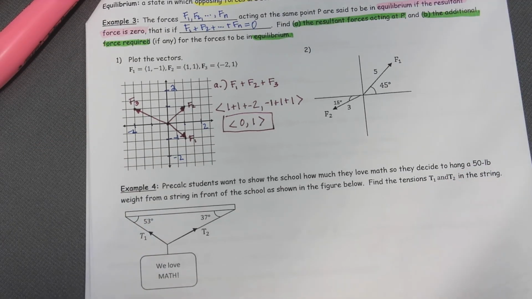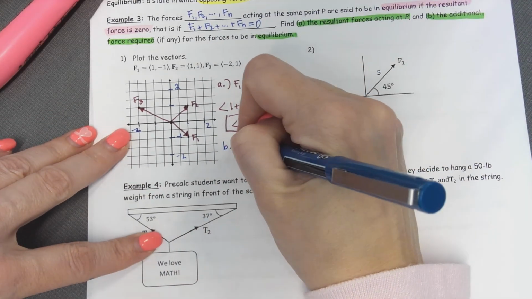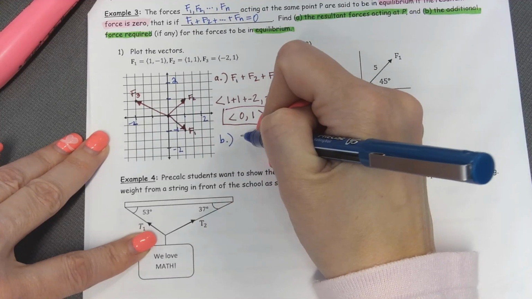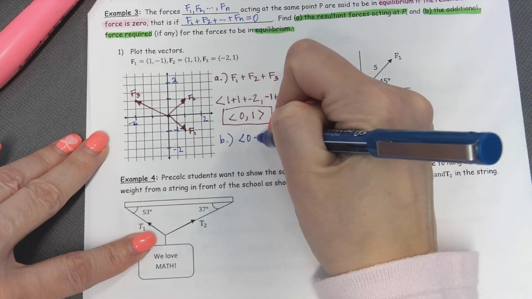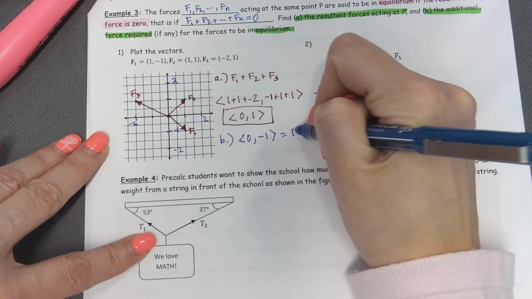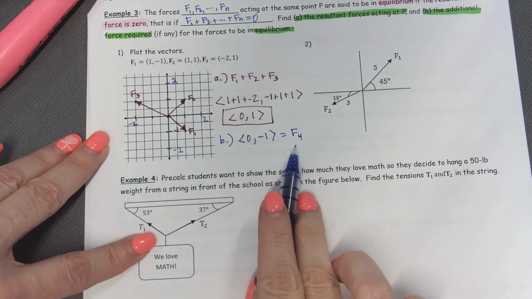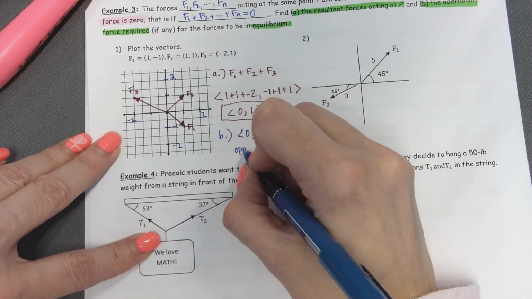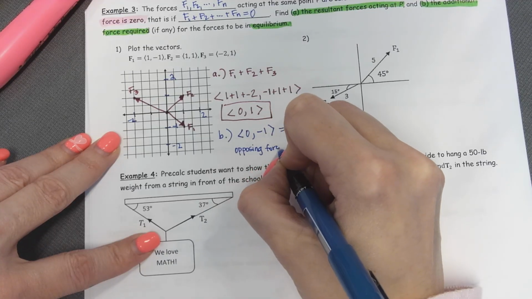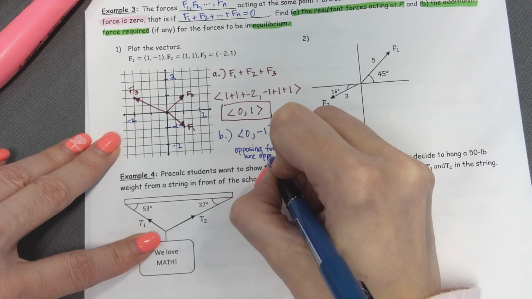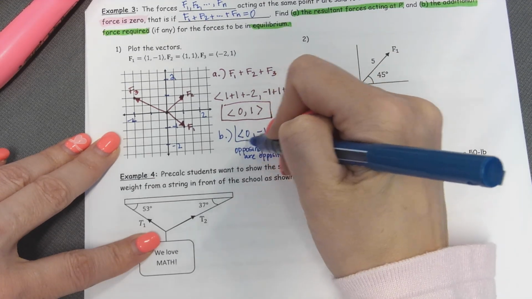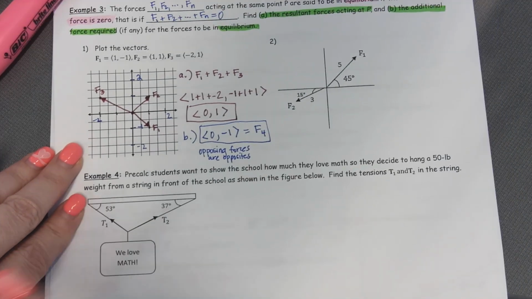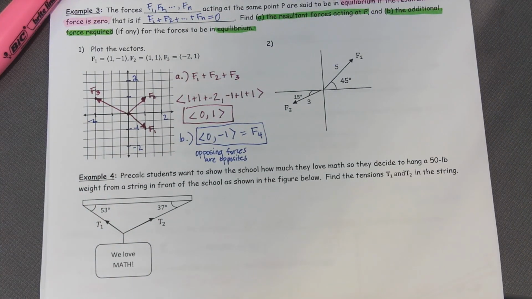Okay, for part B, we're finding the additional force required to be in equilibrium. So you're answering the question, what would you add to this to get 0, 0? Okay, so in this case, it would be 0, -1. And then we call this F sub 4 because you already have 3 forces. So this would be the additional force. So your opposing forces are opposites. Okay, so if you added these together, you would get 0, 0, and you would be in equilibrium.